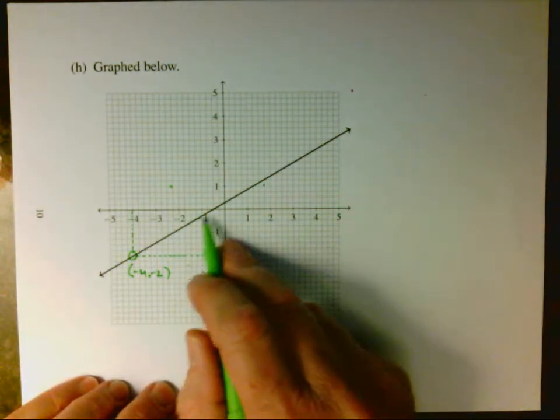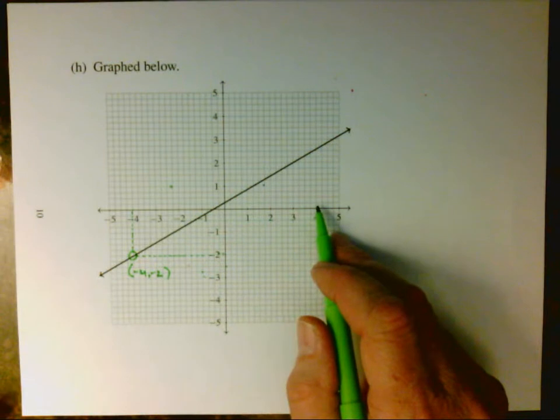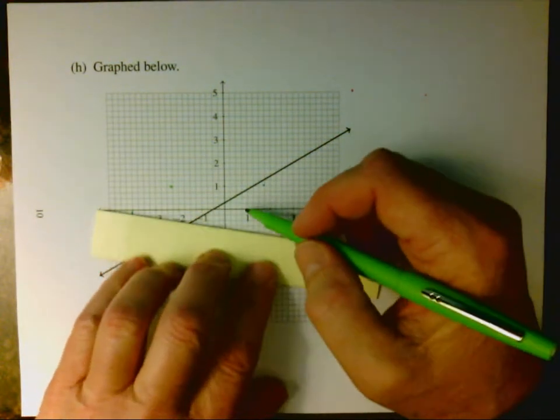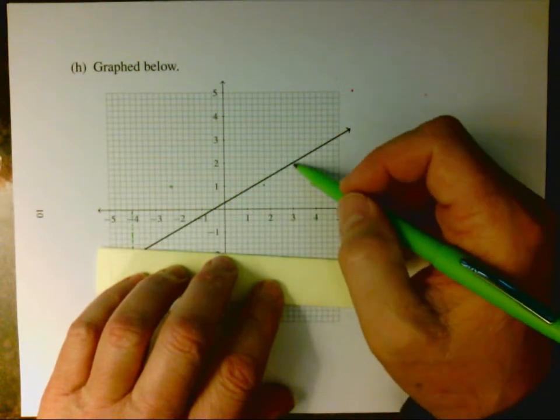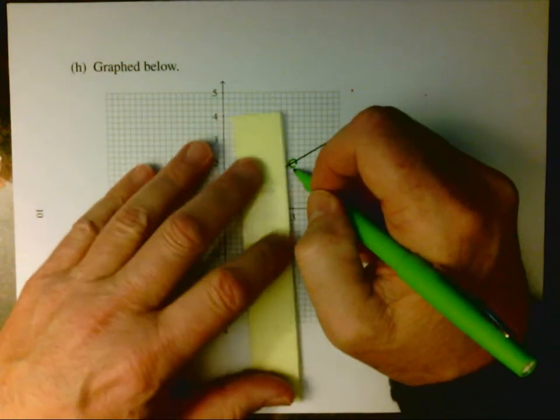And looking for trouble somewhere else. Let's see. 1 doesn't work. 2 is not so nice. 3, 2.